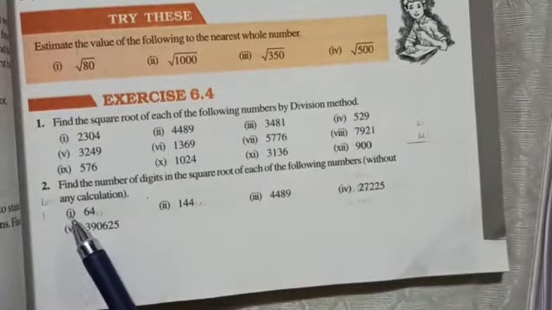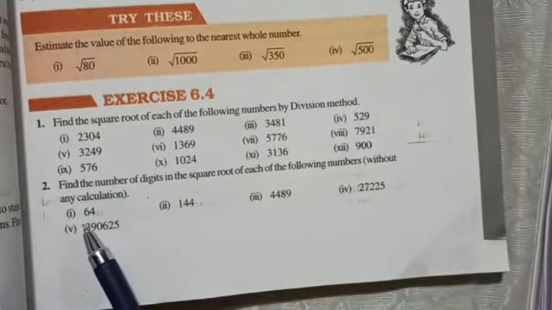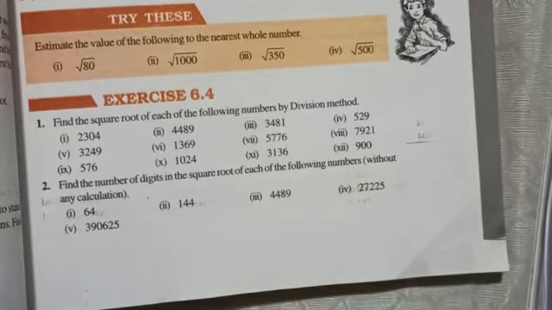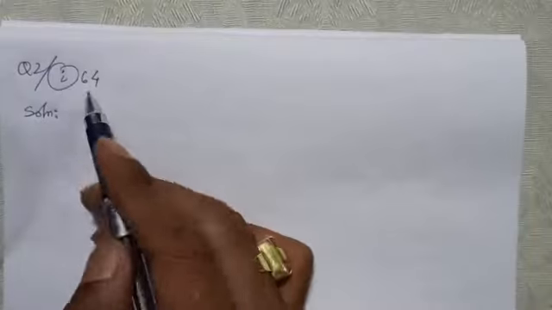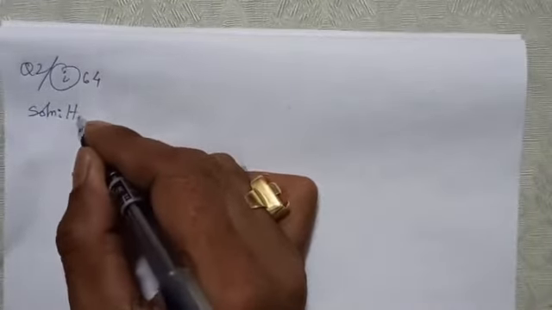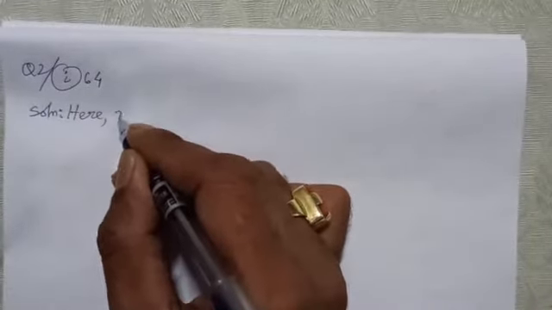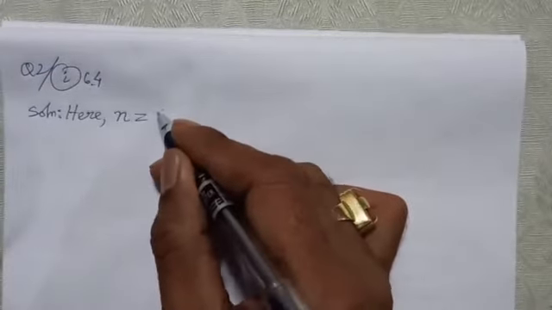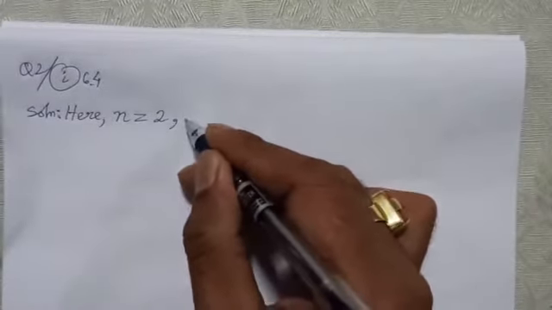Roman number 1. Question number 2, Roman number 1. Here the given number is 64. In this 64, 2 digits are there. So here n is 2. So 2 is even. Now solution. Here n is the number of digits, 1 2. In this number 64 there are 2 digits, and we know that number 2 is even.